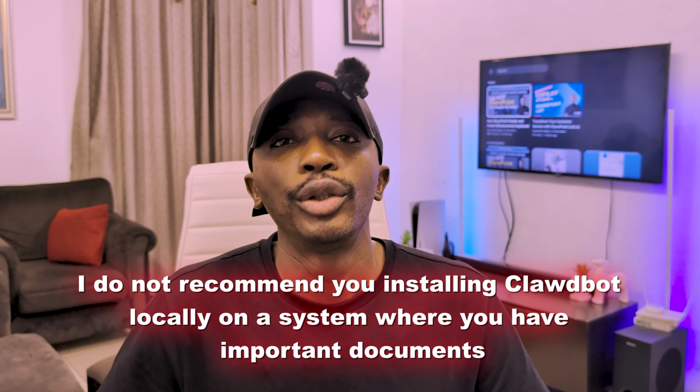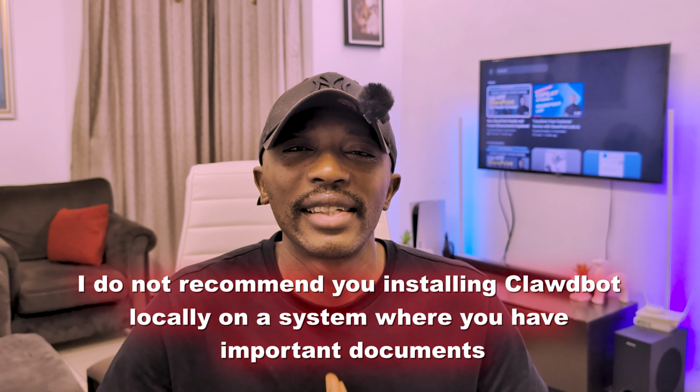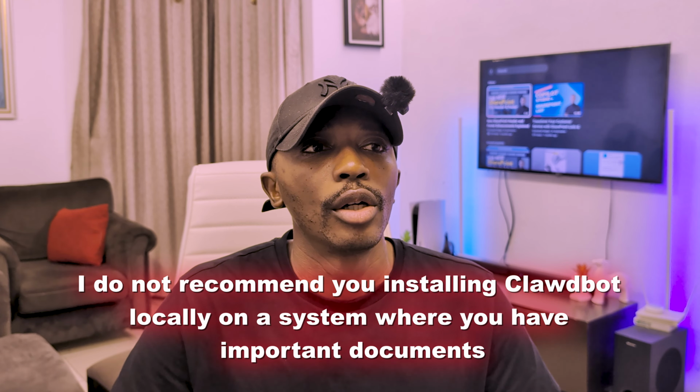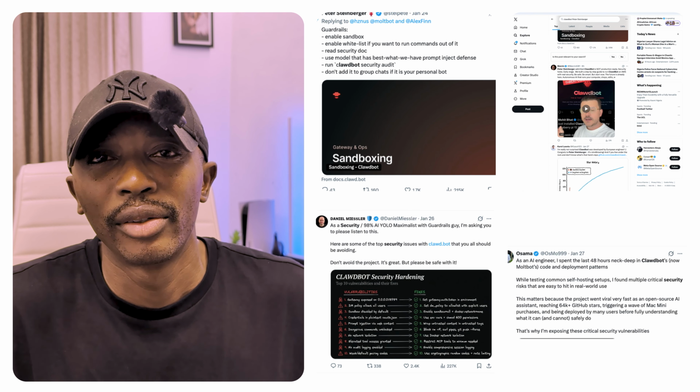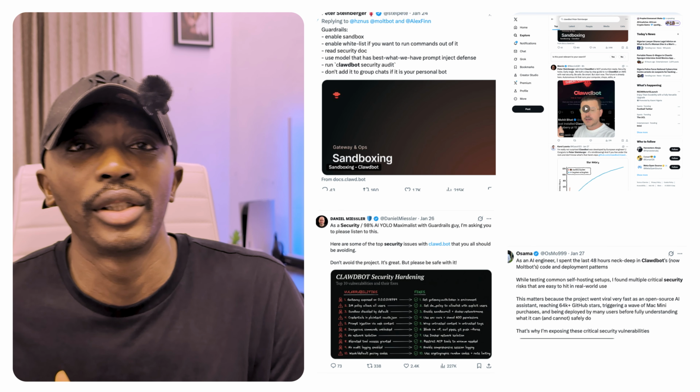I would now tell you about the security aspect. I do not recommend installing Clawdbot locally on a system where you have important documents. So let's say you have your credit card information on your laptop, some important documents, some personal information that you do not want it to access. The reason I wouldn't advise you to install it on that PC locally is because it is an open source tool and it's still pretty new, right? And then you can have some prompt injections from hackers all over the world. If you go to Twitter, you would see different people talking about the security concerns, different research going on and all of that.